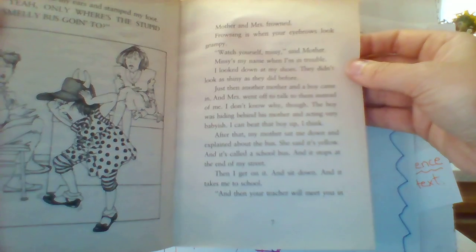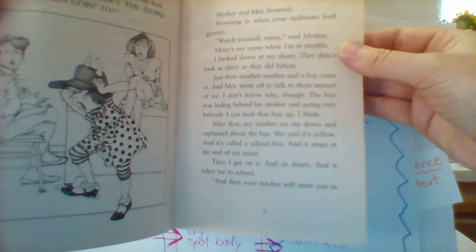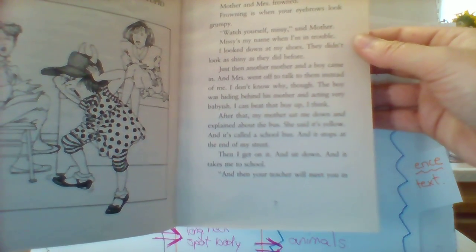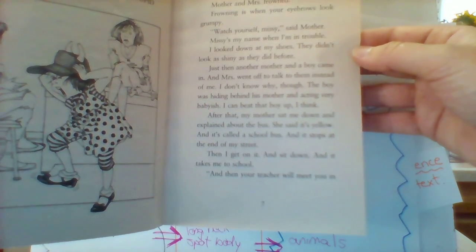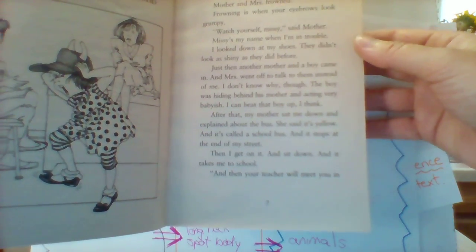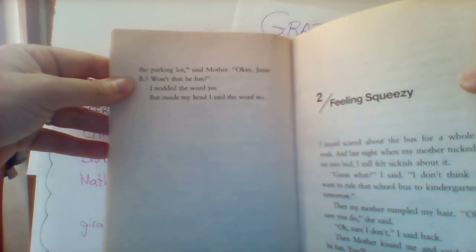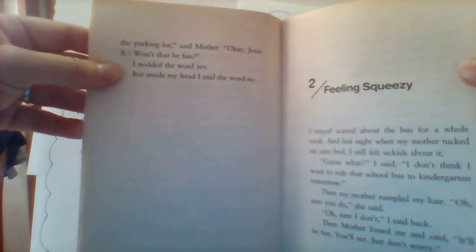After that, my mother sat me down and explained me about the bus. She said it's yellow, and it's called a school bus, and it stops at the end of my street. Then I get on it and sit down, and it takes me to school. And then your teacher will meet you in the parking lot, said Mother. Okay, Johnny B, won't that be fun? I nodded the word yes, but inside my head I said the word no.